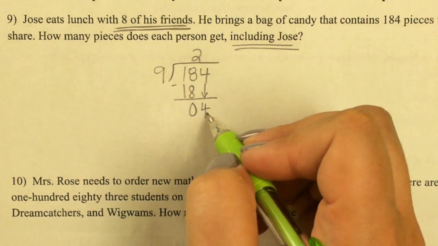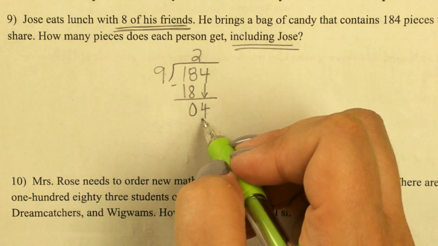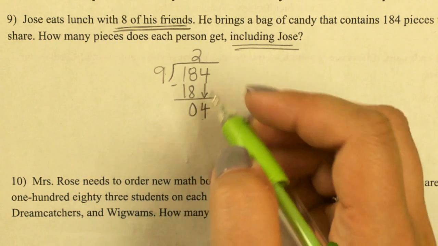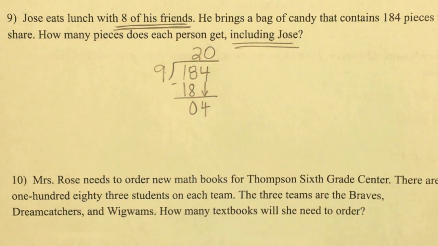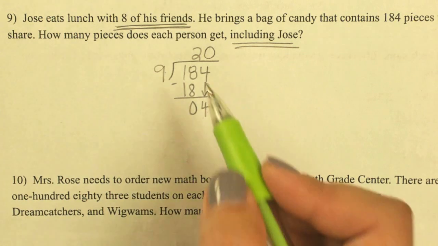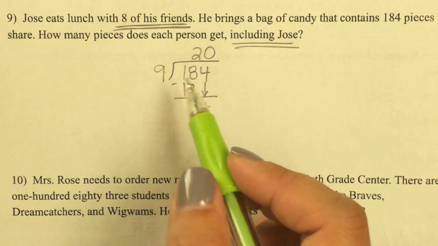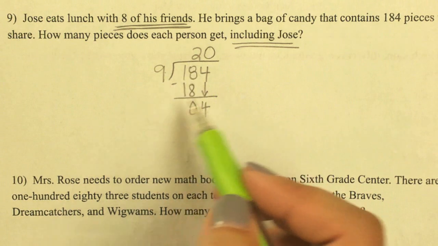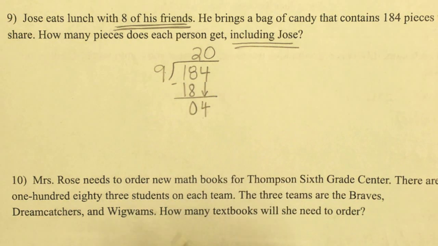So we brought the 4 down. Can 9 go into 4? No. So what do I put? A 0. Okay? And the way you can go back and kind of check this in your mind, if I were to multiply that backwards and I just had a 2 up there, I know 9 times 2 is 18. That's nowhere near 184. But 9 times 20 would be 180, which would make more sense.